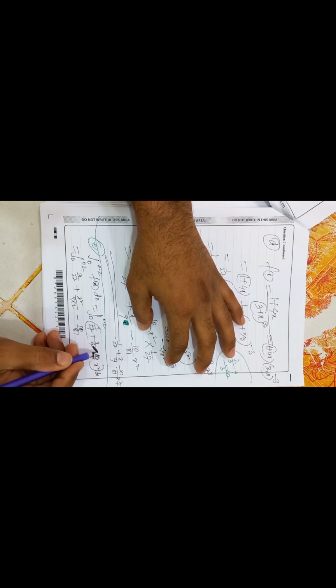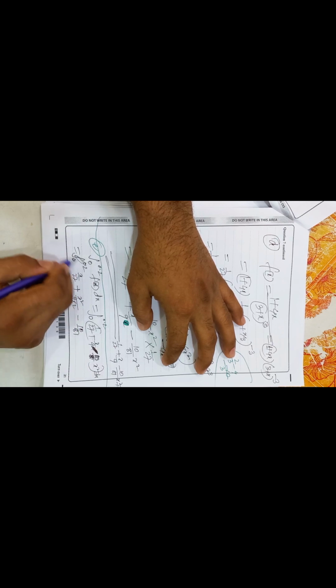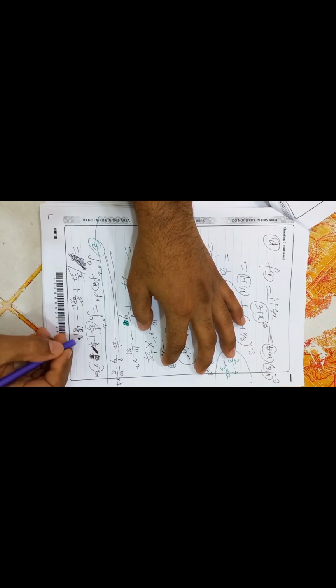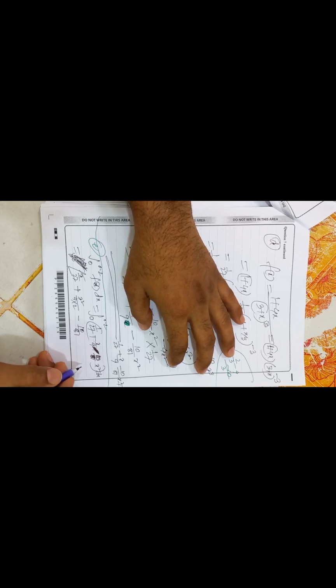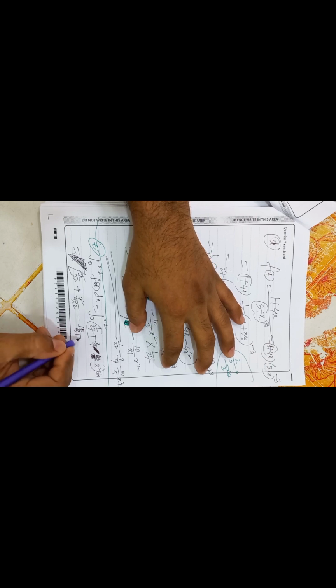Since I have integrated, I should write 10 by 81 times x cube over 3.